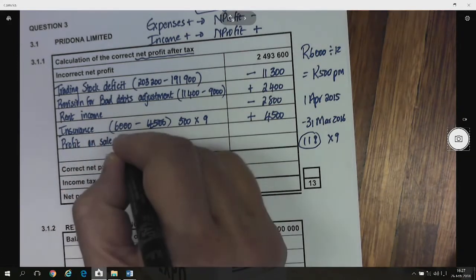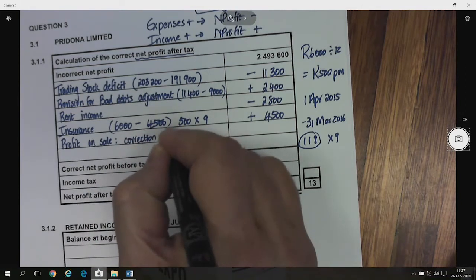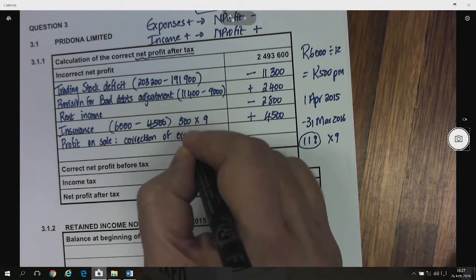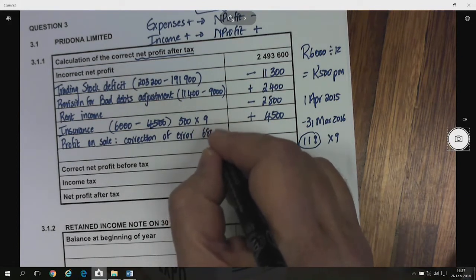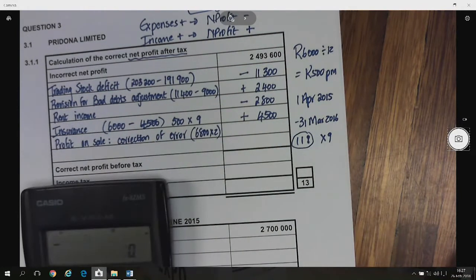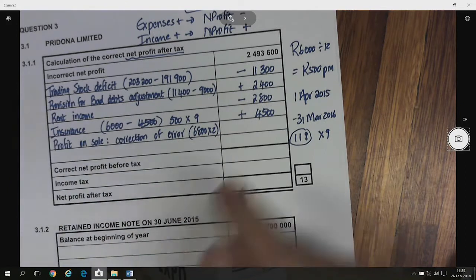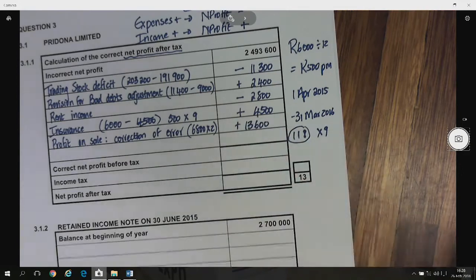It's basically correction of error. It was 6,800 rand, 6,800 times 2, that gives us 13,600, and that 13,600 is a plus because we made a profit.